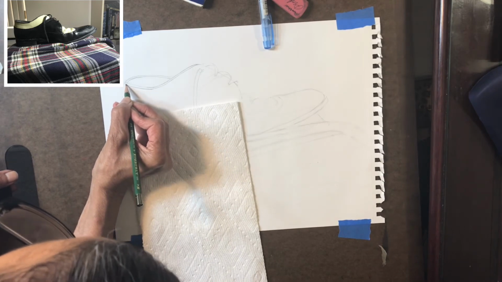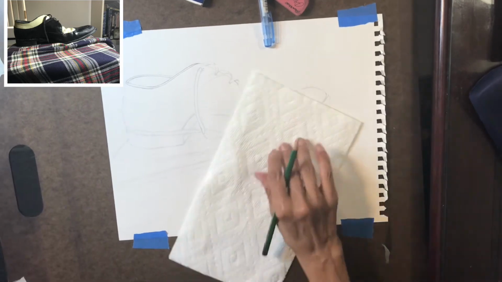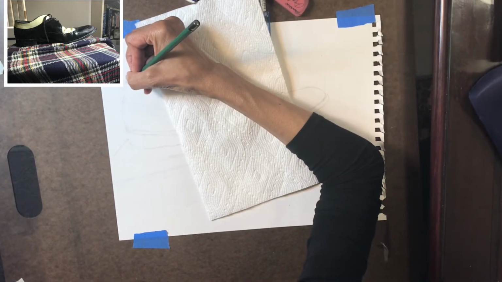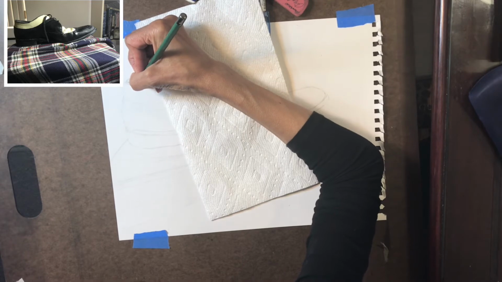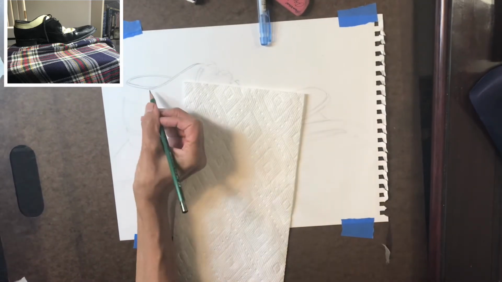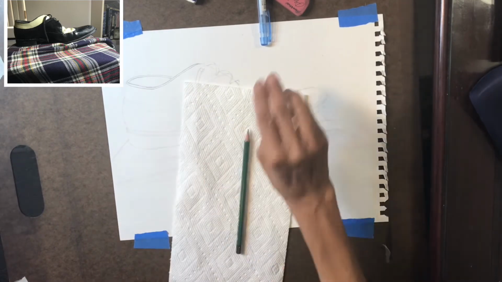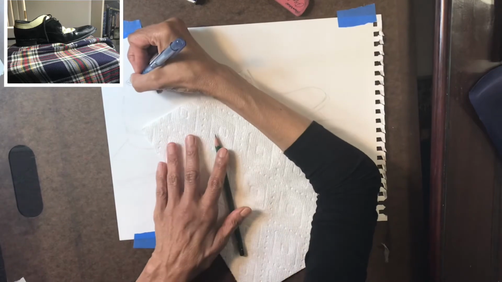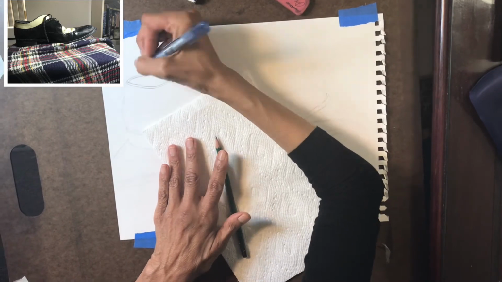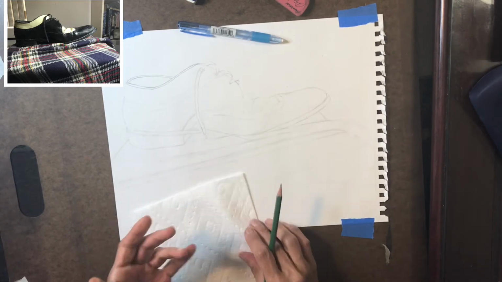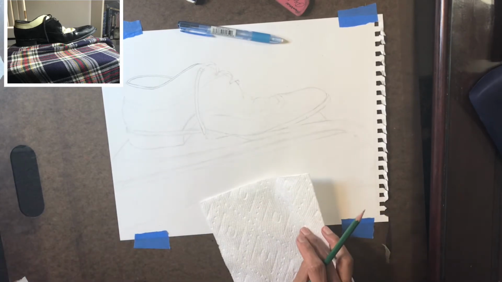So there we go, that looks okay. And then in here, go back in here, my elbow doing that fun little pop thing, yay! And in through there. And I'm going to go back in and clean up those lines. And so that's pretty much my drawing there.